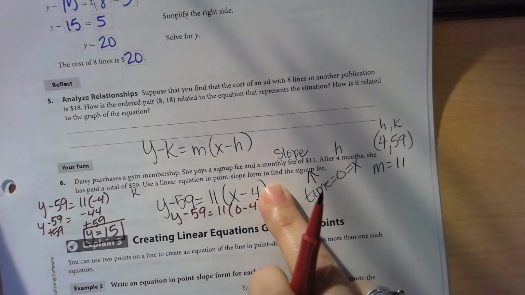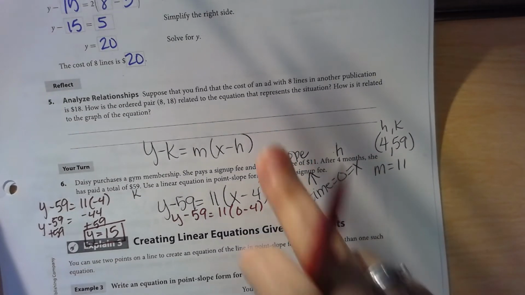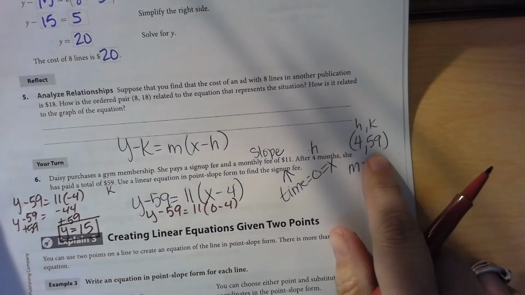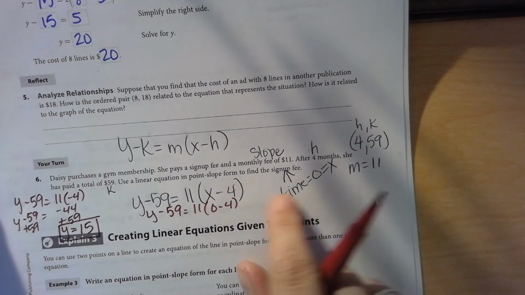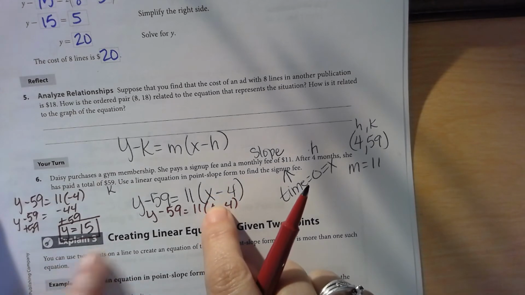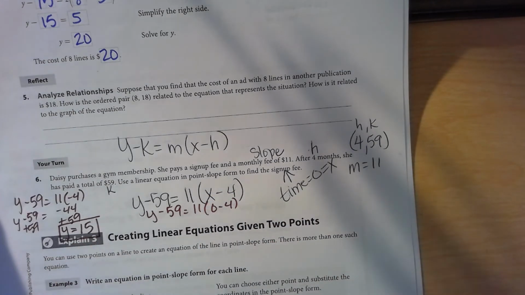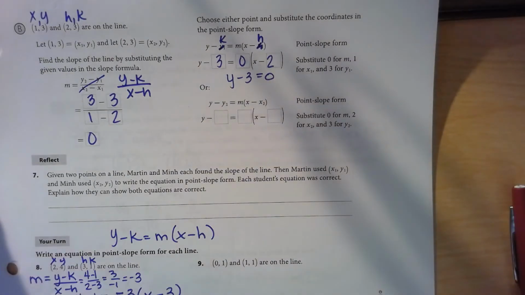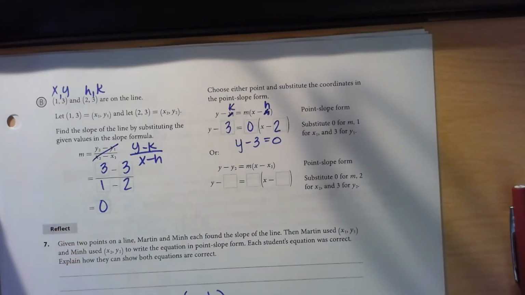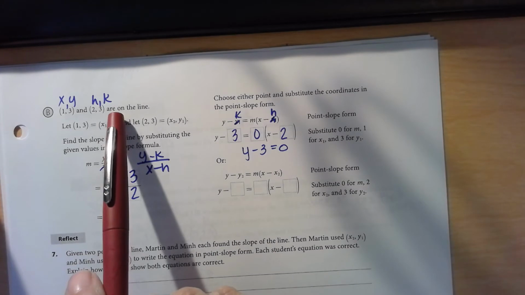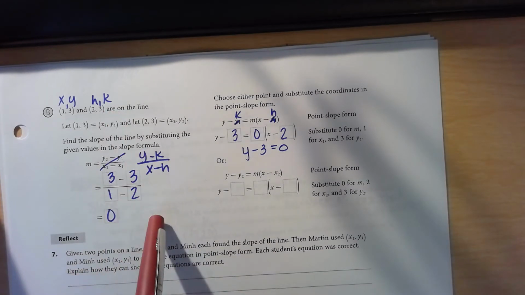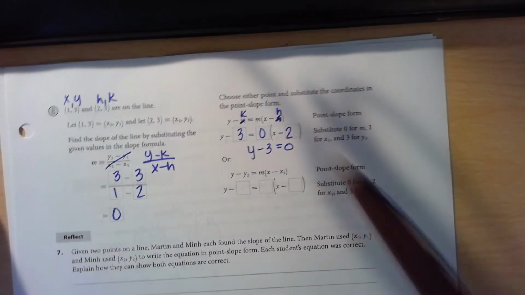Okay. So you have to use the template to plug in your slope and your (h, k). Then you can use the equation you now have to plug in any x you want to figure out what the y was. Okay. What happens if we aren't given the slope? Well, in that case, we first have to find the slope, then we plug it in.